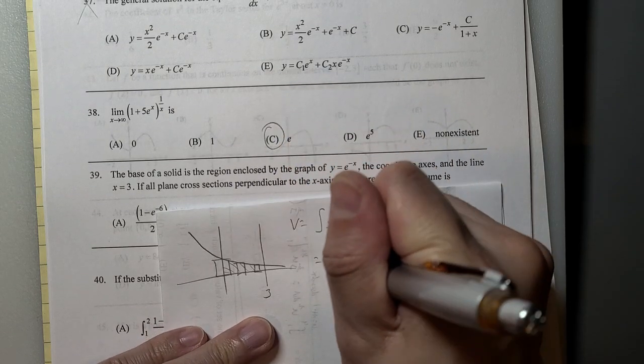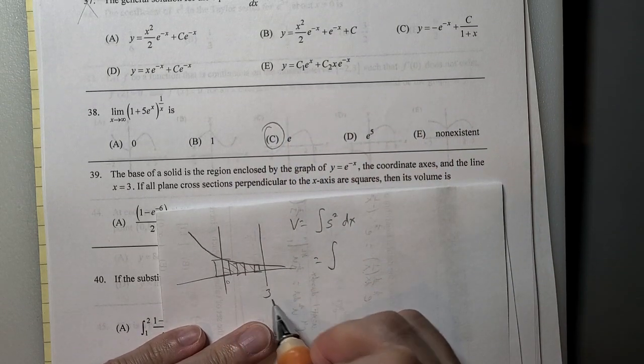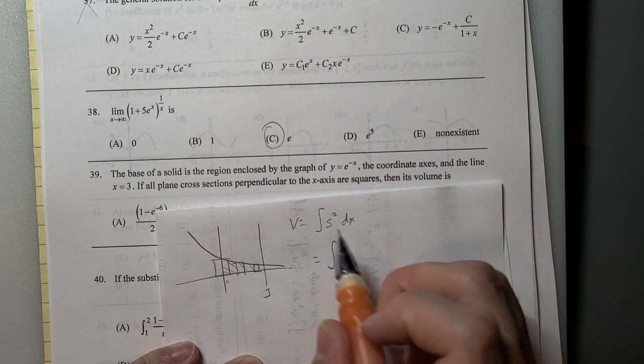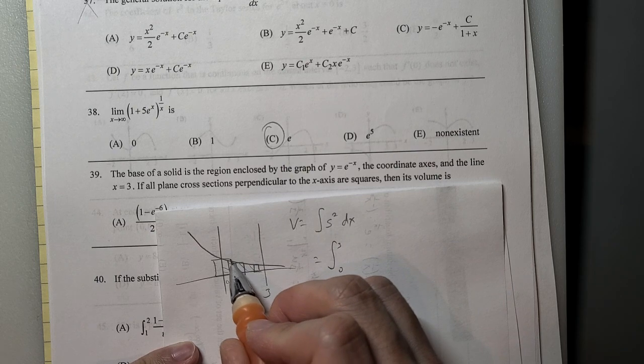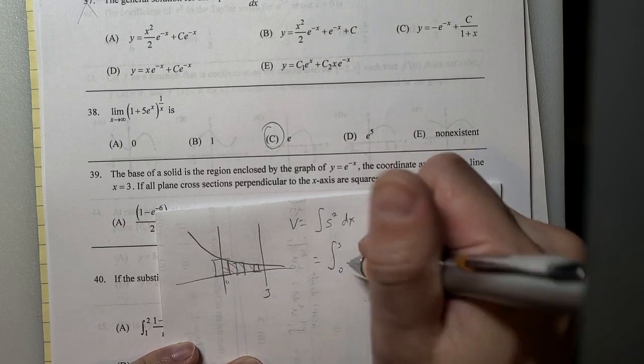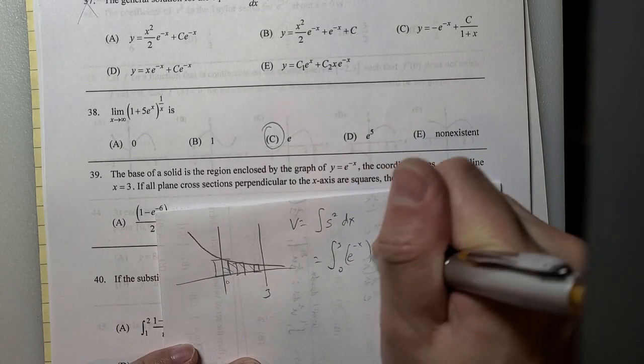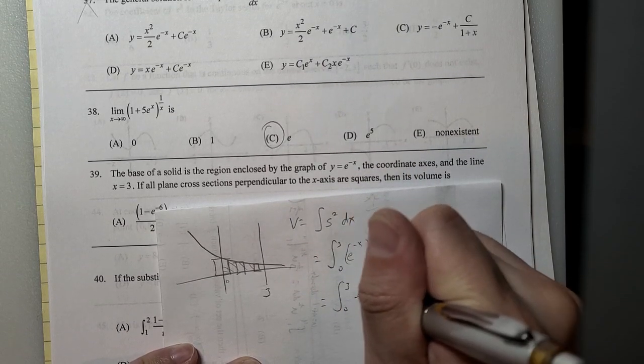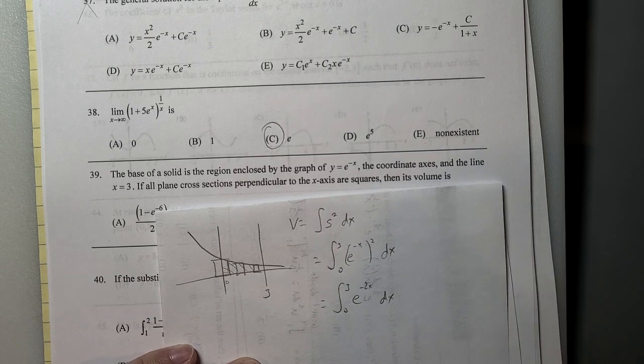So the volume is integral from 0 to 3, that's where the region starts and ends. What's the length of the side? What's this length here? That's just e to the minus x. Square that, dx. So that's integral from 0 to 3, e to the minus 2x dx. We can write it like that.